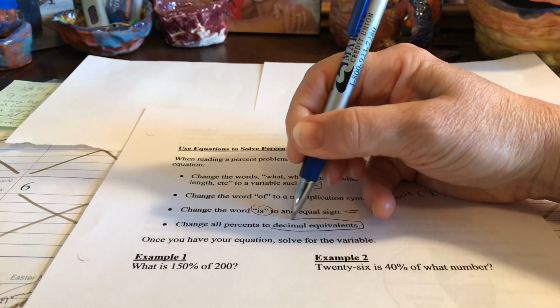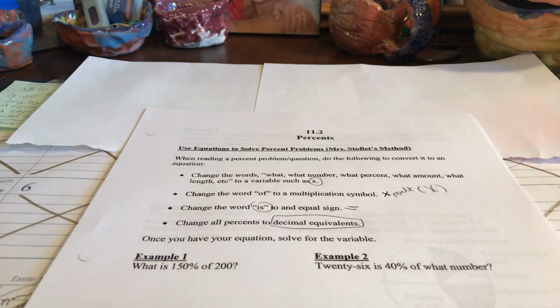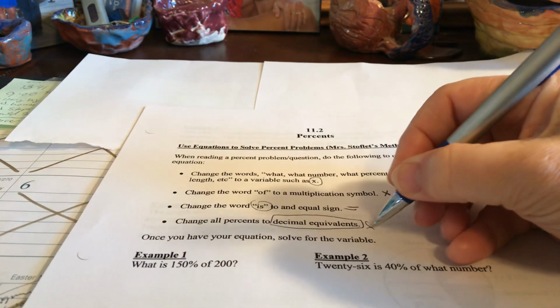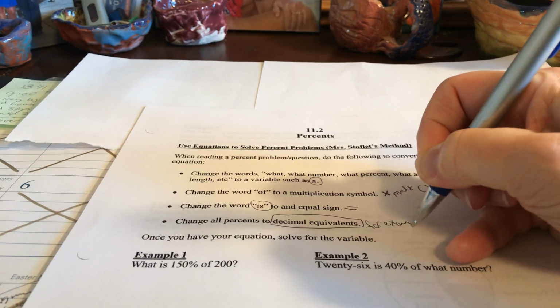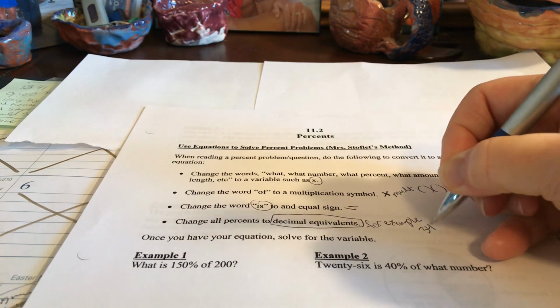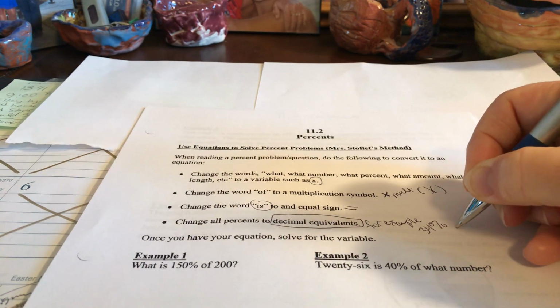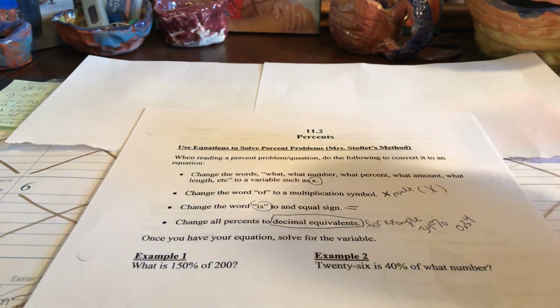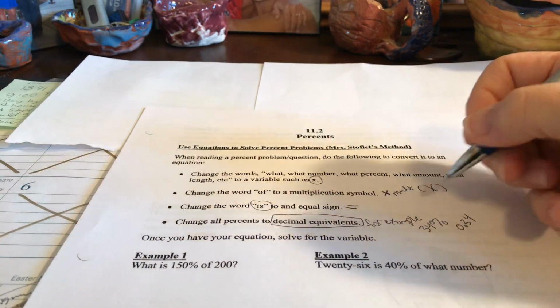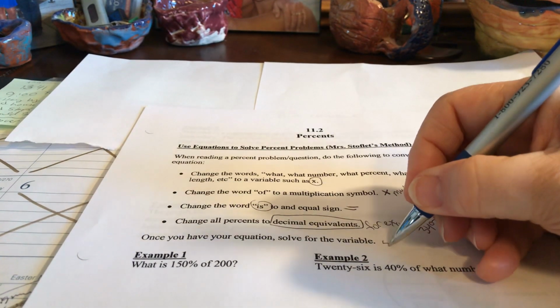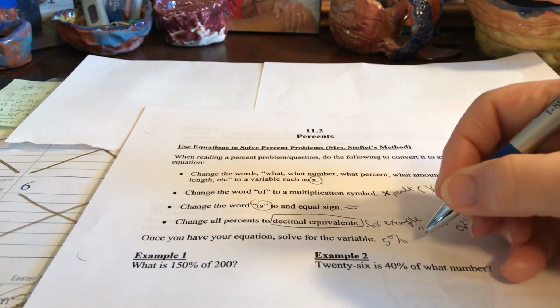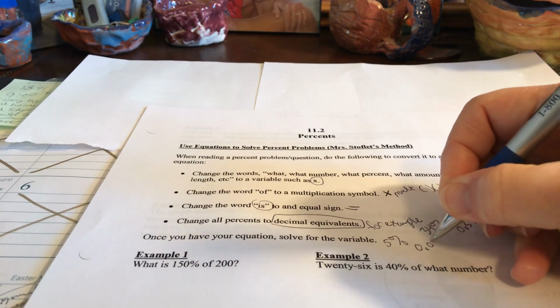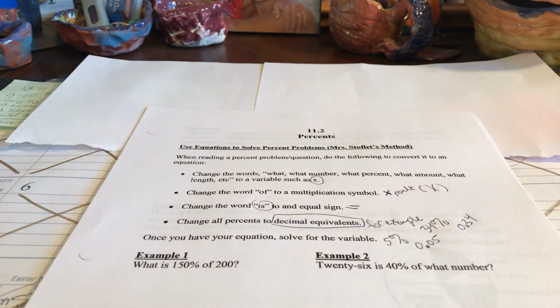So when you see a percent, if it's 150%, you have to change it to 1.5. If it's 34%, I'll write, for example, 34% is going to be 0.34. Or just so you know too, something like 5%, right? You're moving the decimal 2 places, so it's 0.05. Be careful on those. But change the percents to their decimal equivalents.